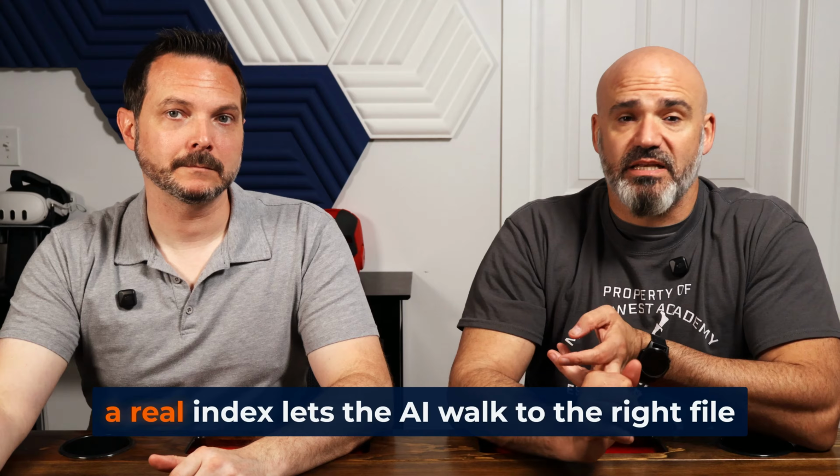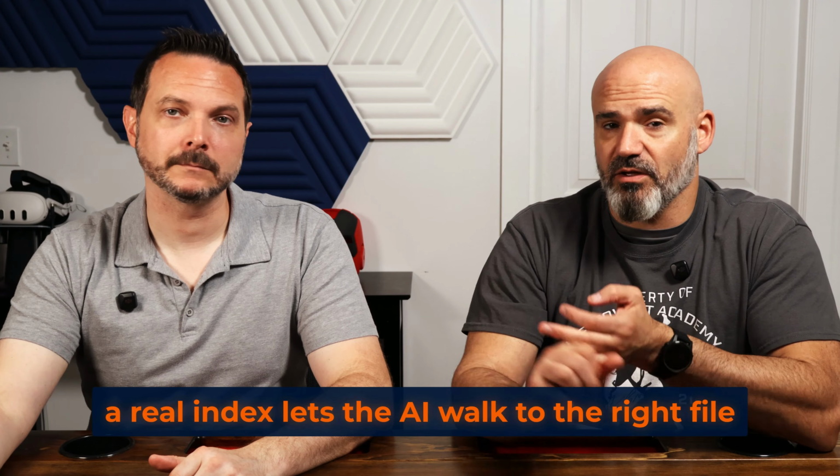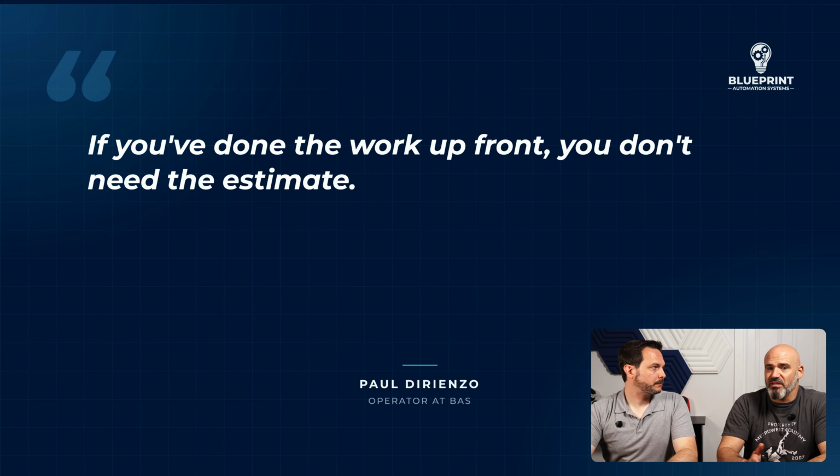Good names and a real index let the AI walk to the right file. Ryan's AI building that he's doing, he talks very simply: here's your file system. If you want to put another one inside it, go ahead, and then it has access to that file and can find all the stuff underneath it. That's the basic system. If you haven't started watching those videos, go back and watch them. This is explained in there step by step. Fuzzy search estimates which drawer feels the closest. If you've done the work up front, you don't need the estimate.